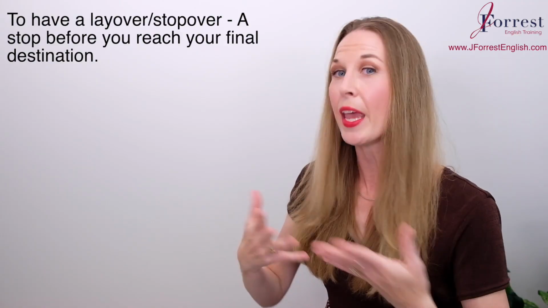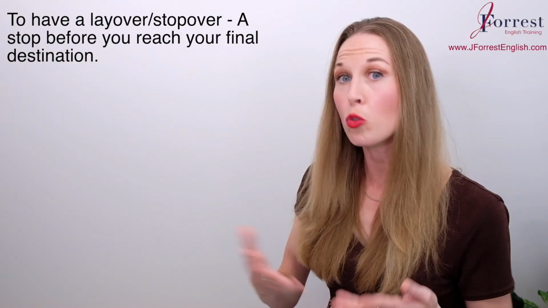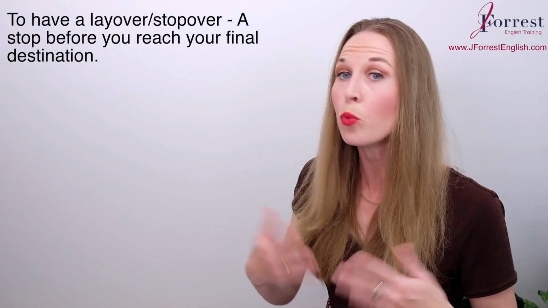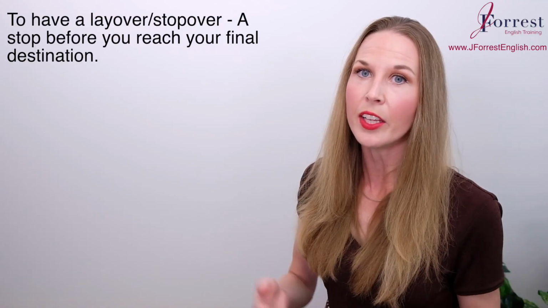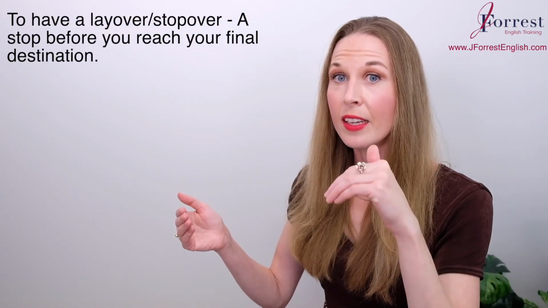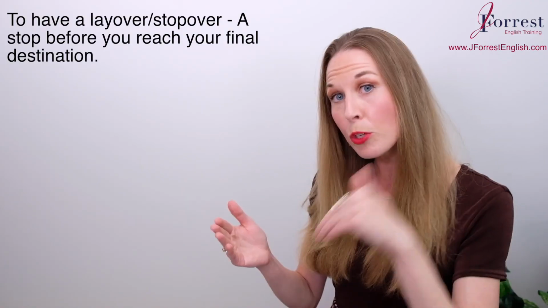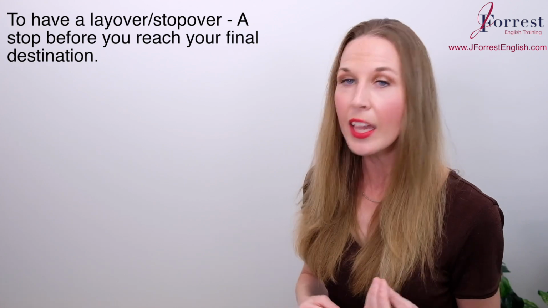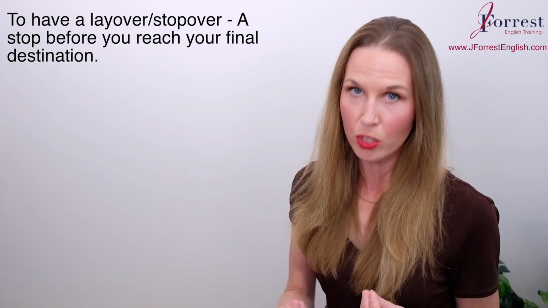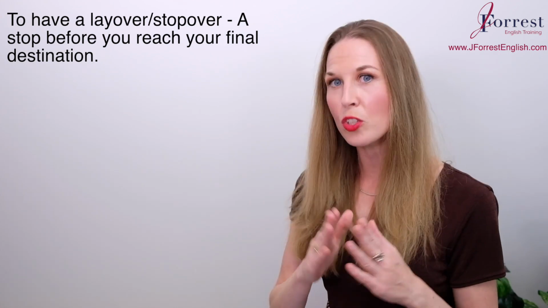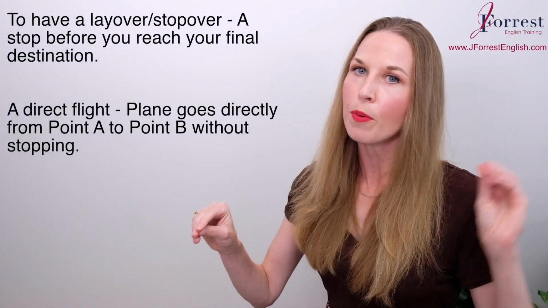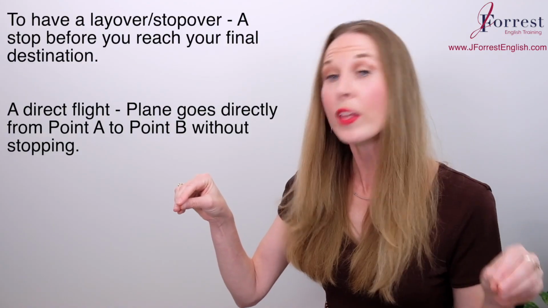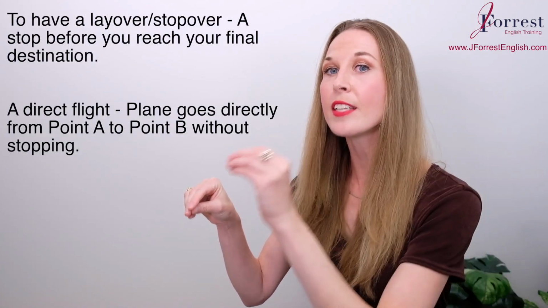It could be to pick up other passengers, to drop off other passengers, to refuel. There could be many different reasons why you need to go to another destination first. If you do that, it's called a layover or a stopover. If you don't do that, it's called a direct flight. When you go from point A to point B without stopping, it's called a direct flight.